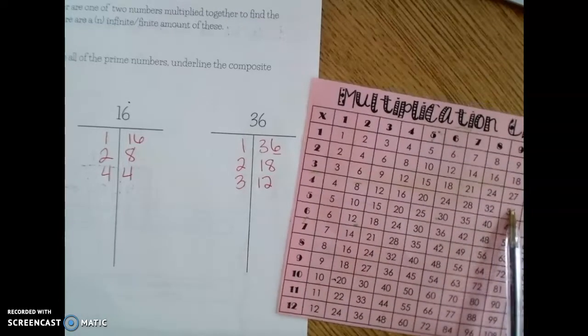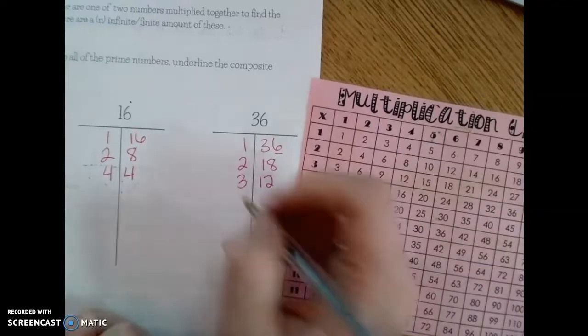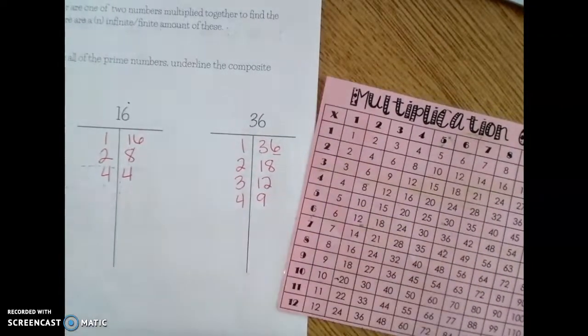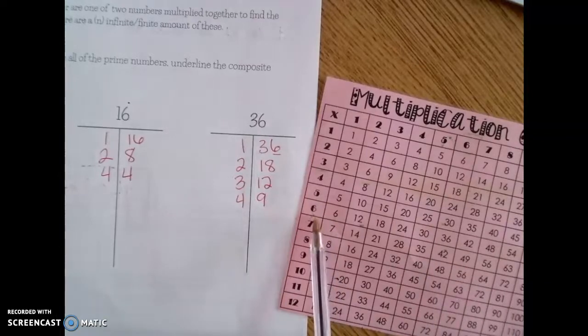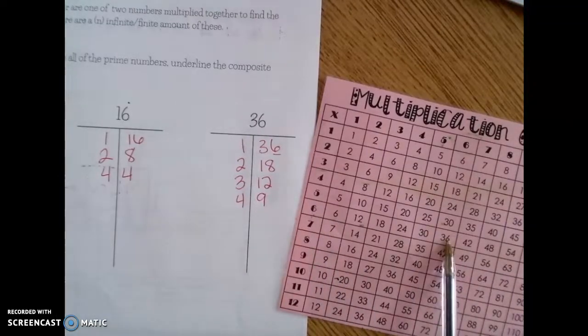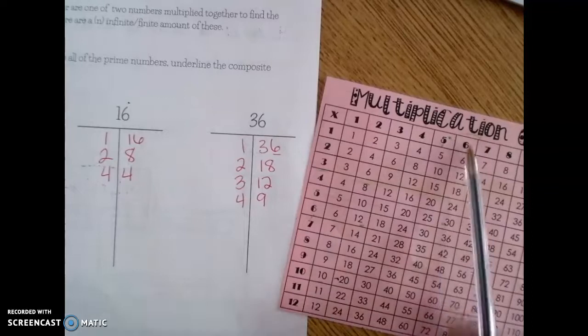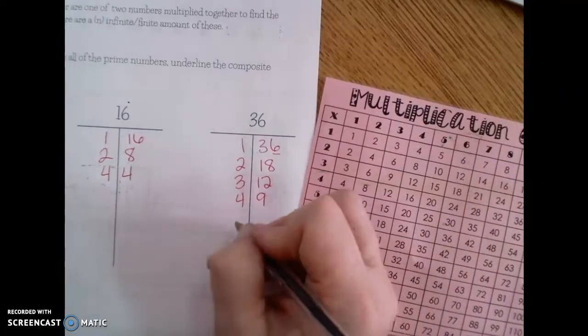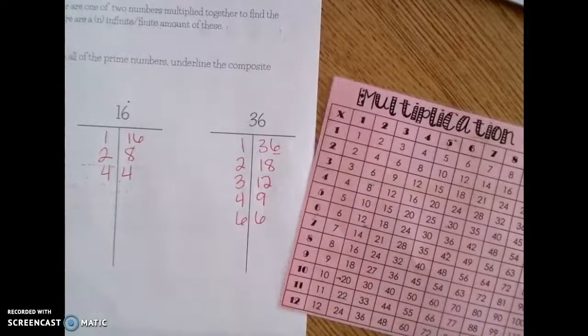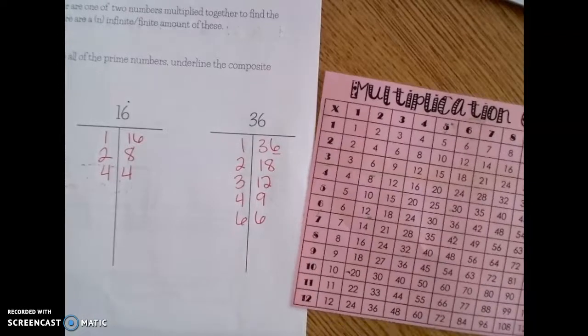So 9 times 4. So 4 and 9 are factors. Okay. What about 5? No. 6? Yes. 6 and 6. 6 times 6 is 36. So 6 is a factor of 36.